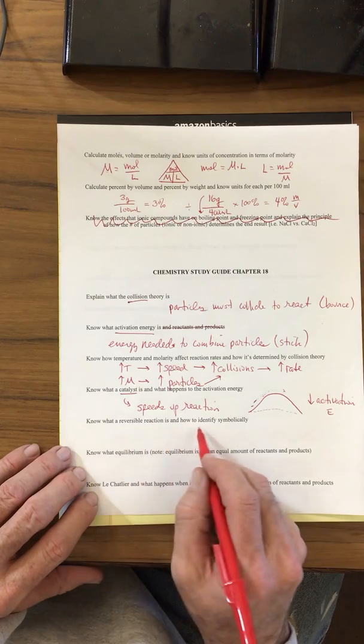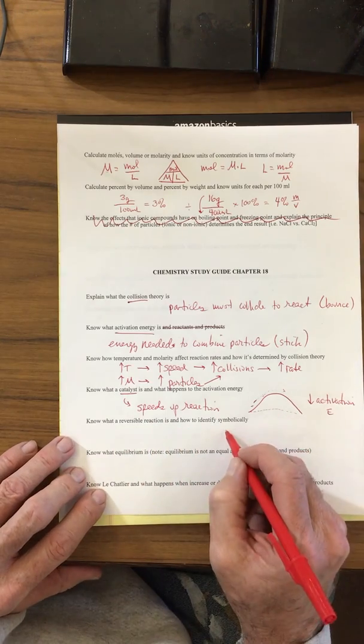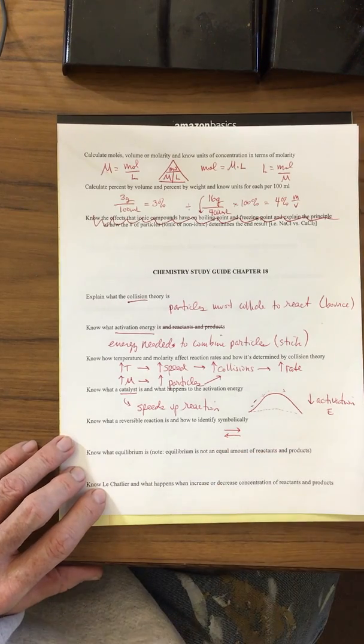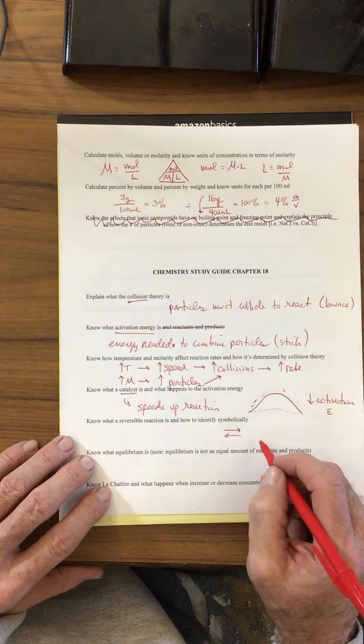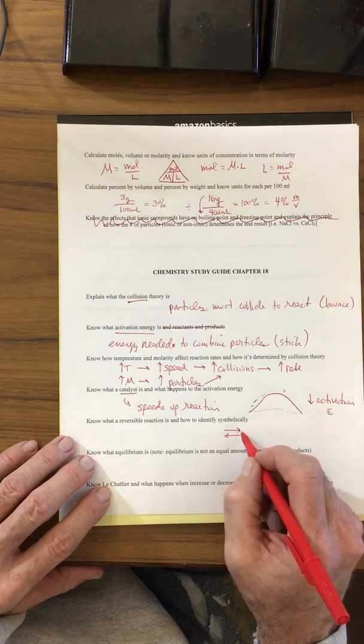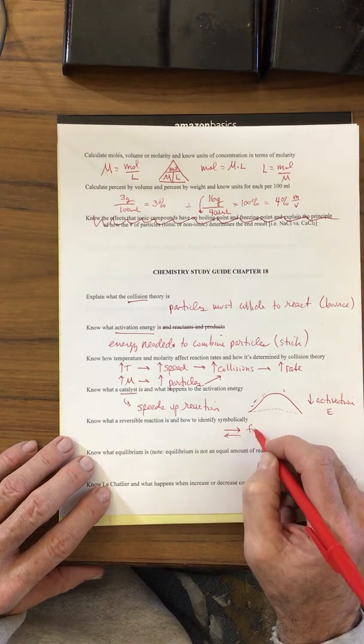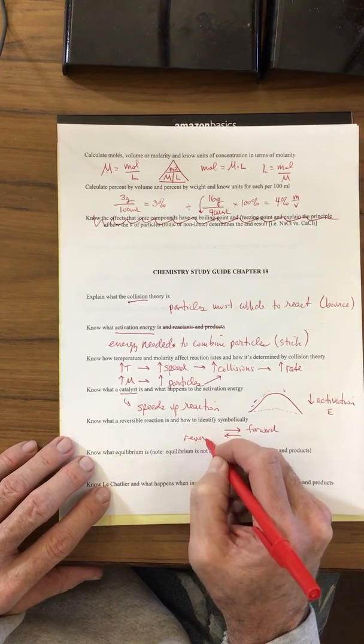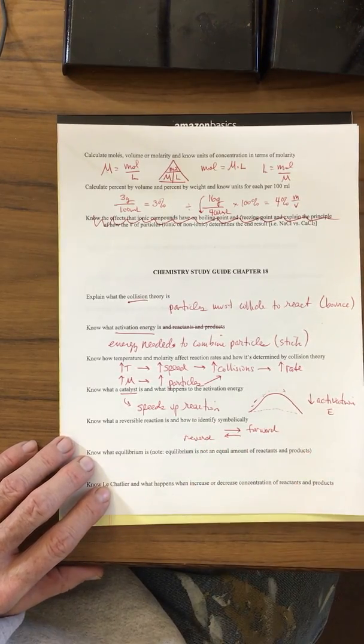Know what a reversible reaction is and how to identify it symbolically. Symbolically, it is going to look something like this. An arrow going forward, an arrow going backward. If you remember, if this arrow is going from left to right, this is the forward reaction. If it's going back, this is going to be the reverse reaction.